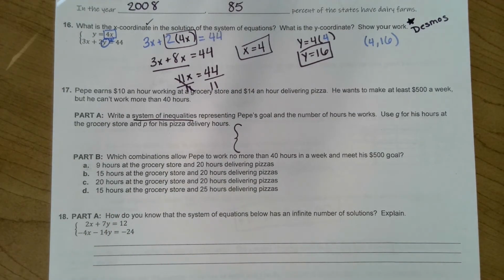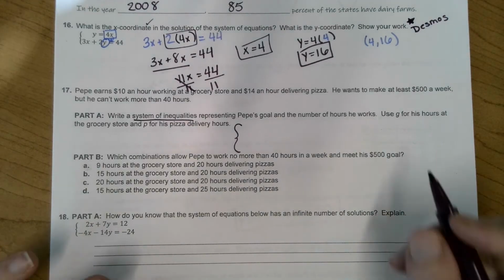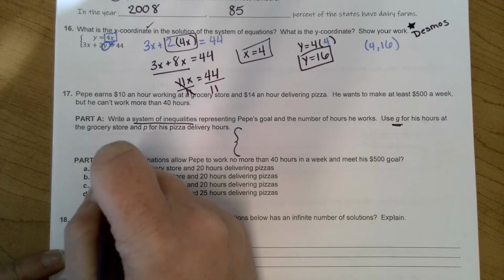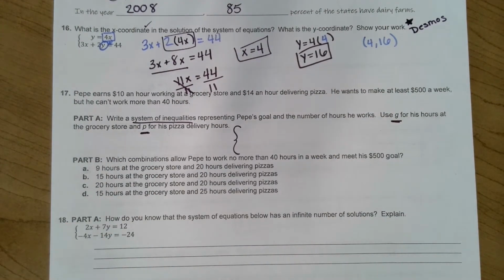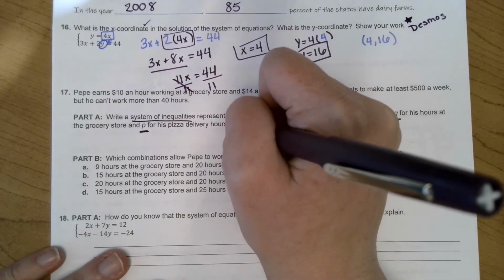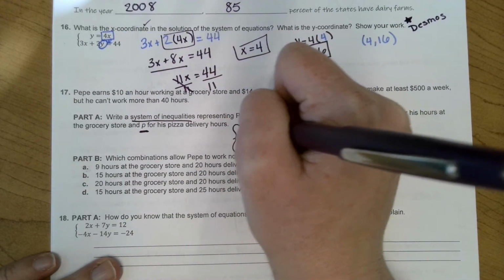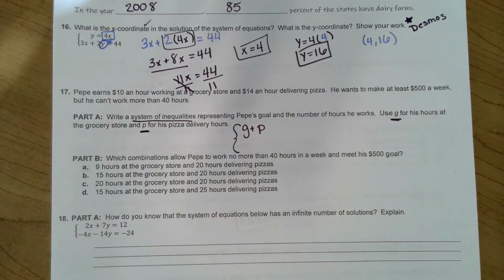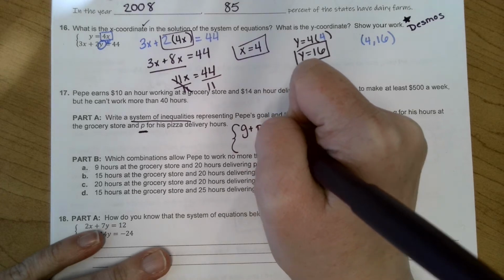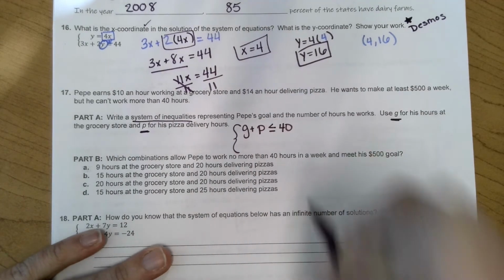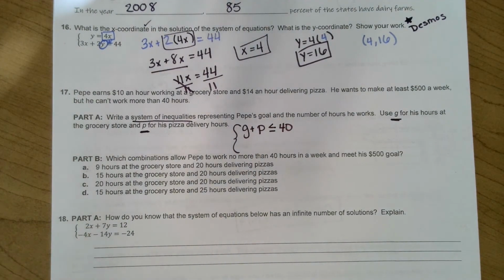So you want to base your system off of the two things you know. The first thing we know is that we can't work more than 40 hours a week. We're going to use G for his hours at the grocery store and P for his hours with pizza. So his hours at the grocery store and his hours delivering pizza cannot be more than 40 hours, or must be less than or equal to 40. Easy peasy, lemon squeezy.